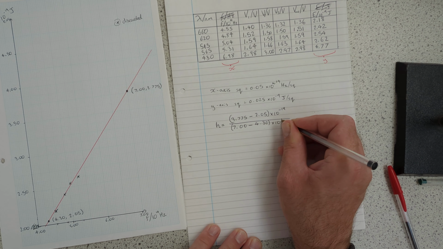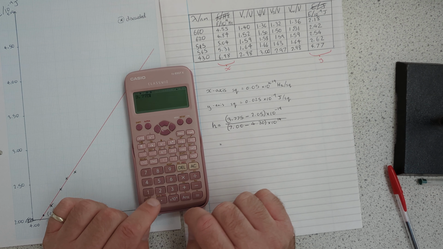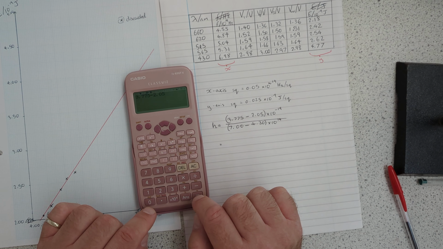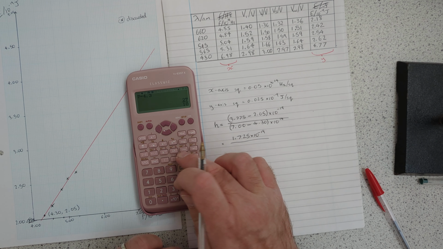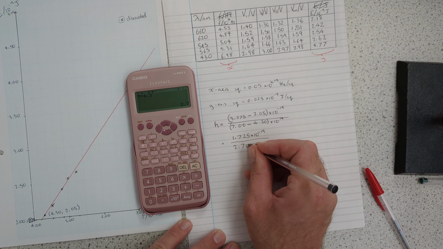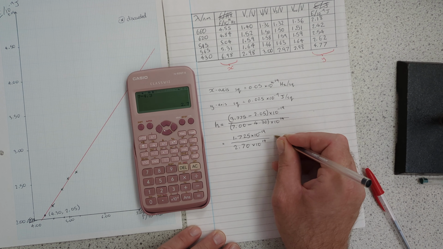This horrible calculator. 3.775 subtract 2.05 equals that, times 1e minus 19. Oh, horrible calculator. Right, so I'm just going to put these intermediate steps down. 1.725 times 10 to the negative 19, divided by, let's do the other one, 7 minus 4.3, so 2.70 times 10 to the 14.